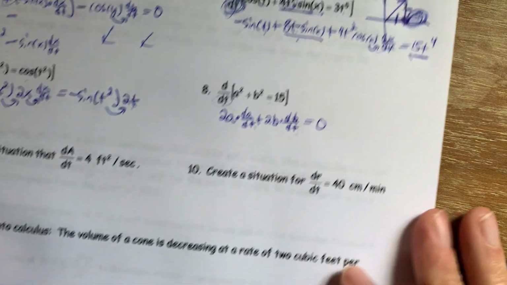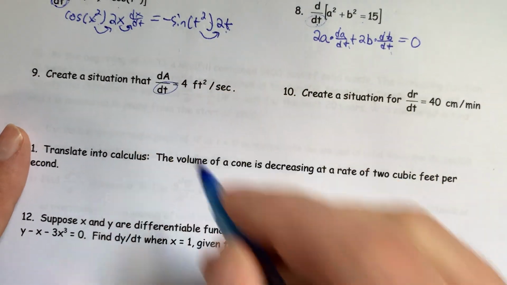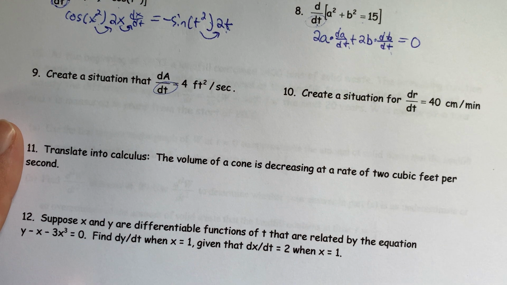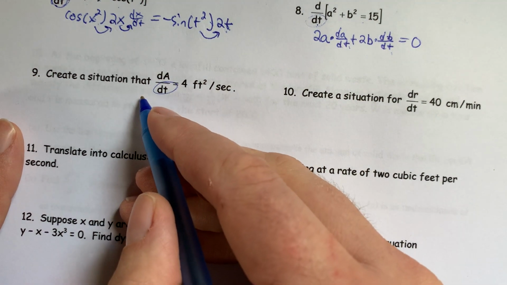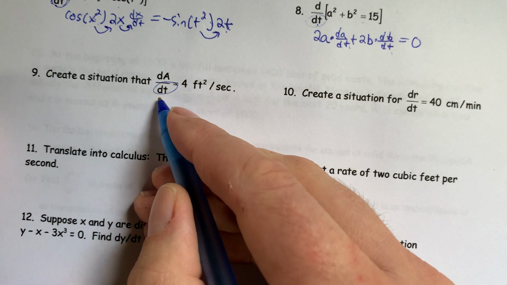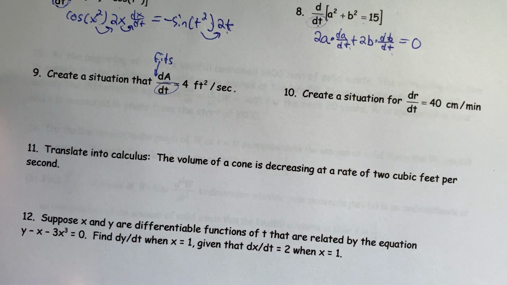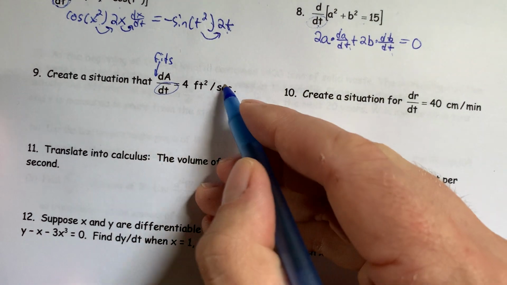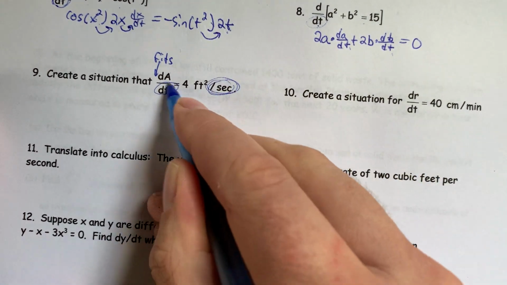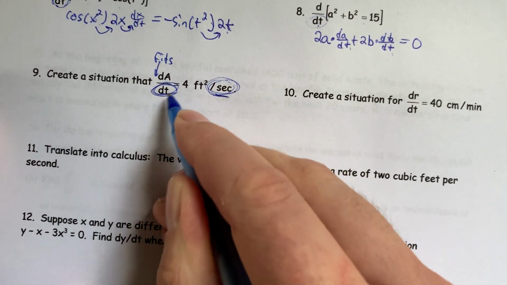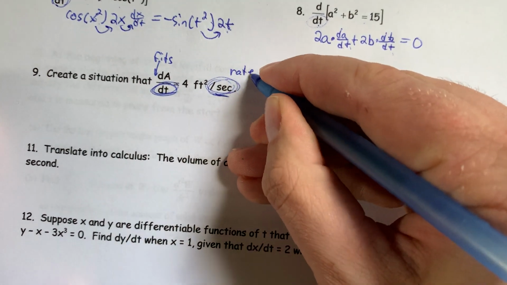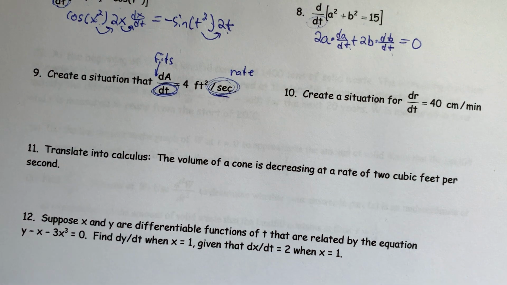Now, let's talk about what some of these derivatives with respect to time mean. Create a situation that fits. dA dt equals 4 feet squared per second. So here's this derivative with respect to time. You can see this per second. It's a rate. It's how fast something is changing.